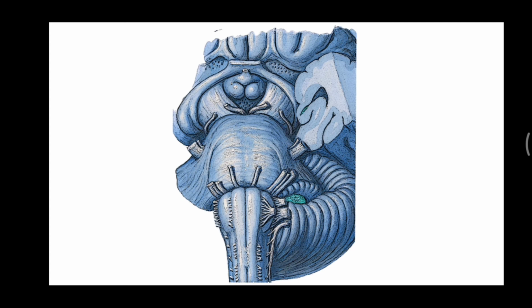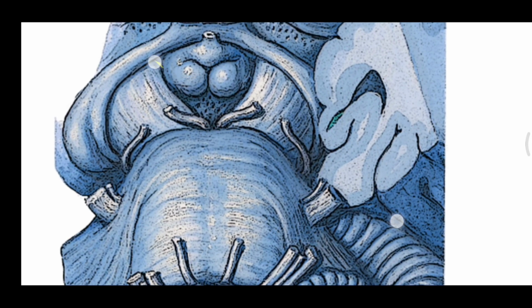The ventral surface of the midbrain presents the crura cerebri or the crus cerebri, which diverge from the cranial border of the pons to the under surface of the cerebral hemispheres. It forms the posterolateral boundary of the interpeduncular fossa. This is the interpeduncular fossa and the crus cerebri forms its posterolateral boundary. The superficial surface of the crus cerebri is finely corrugated by the longitudinal fibers.